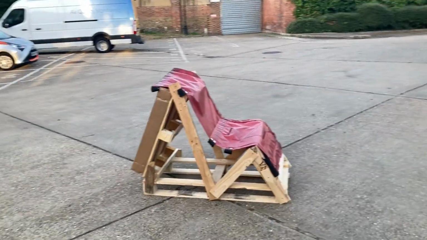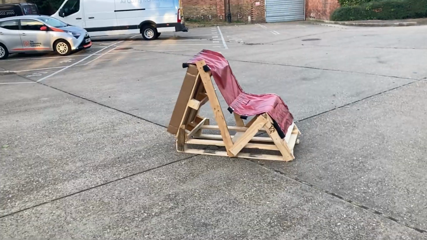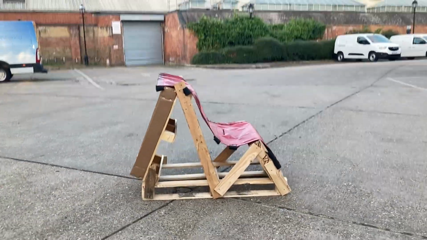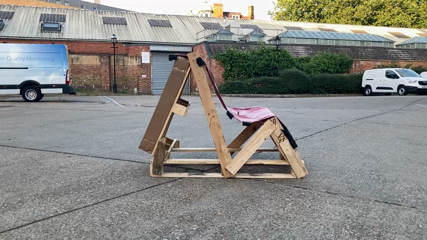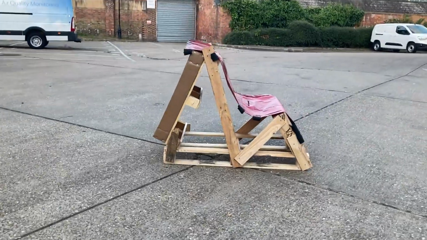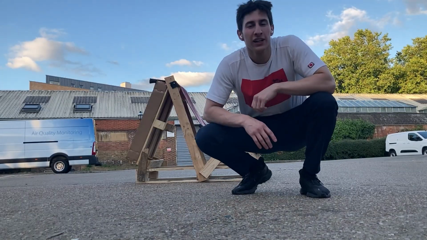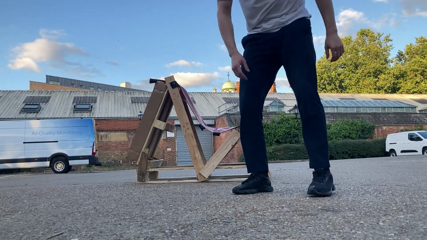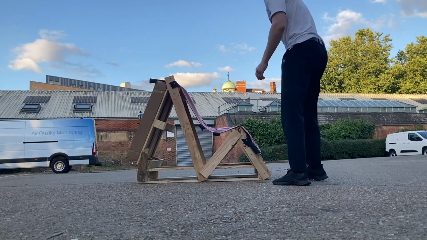For a sketch model I'm pretty happy. This is basically the result that I wanted it to be. Now it's time to understand whether that thing works and whether the proportions are right. By the looks of it, looks kind of okay. Let's see. Okay everyone, this is the moment of truth. Let's test this out. I'm actually hoping this is not gonna break.